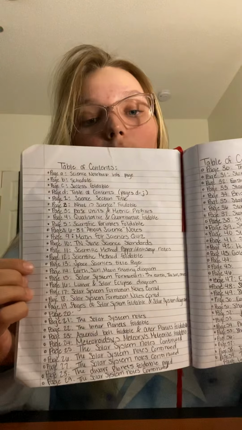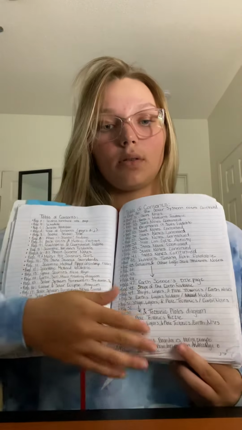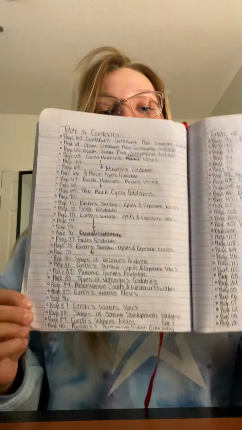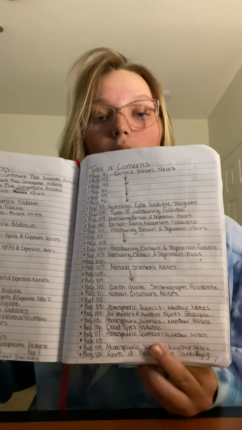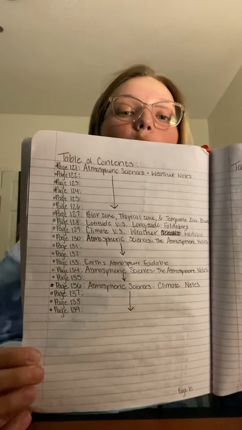Okay, this is my exam 2 notebook check video. Table of contents, table of contents, another table of contents, same here. And this is the current table of contents that I am working on. And I have this page and this page left for table of contents.